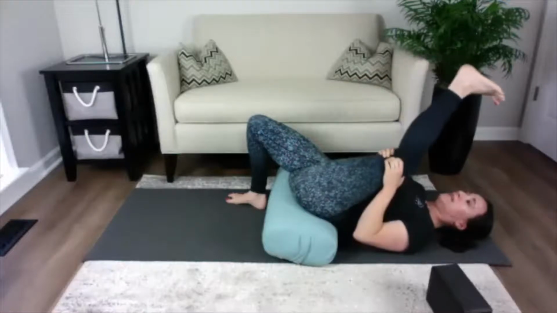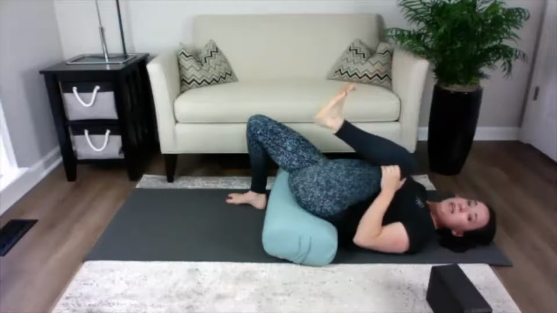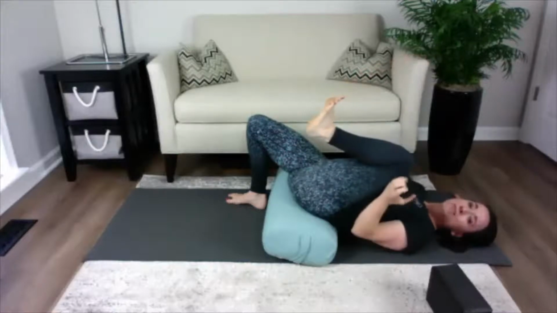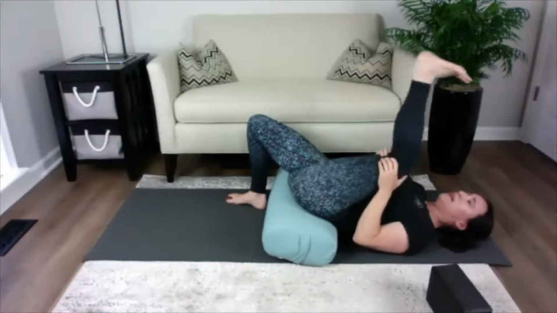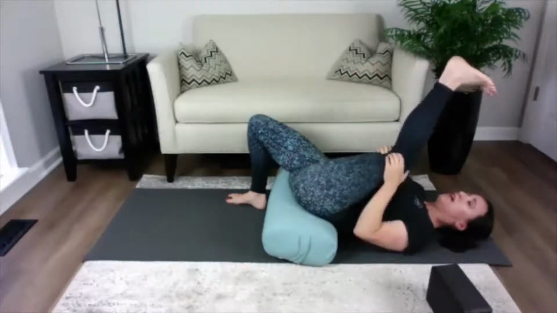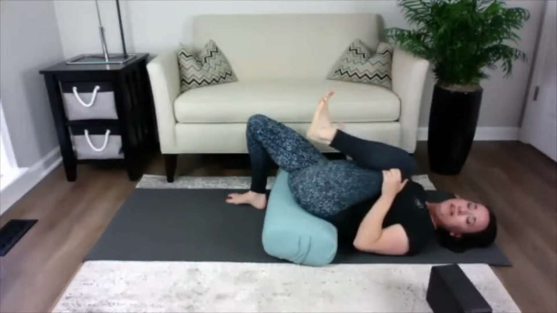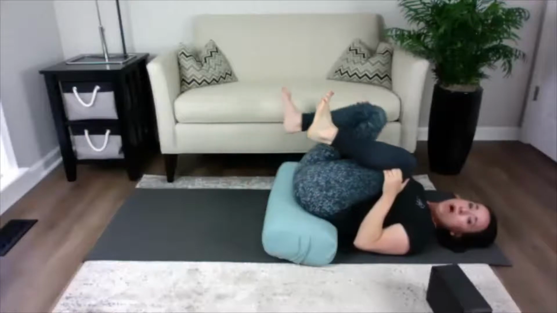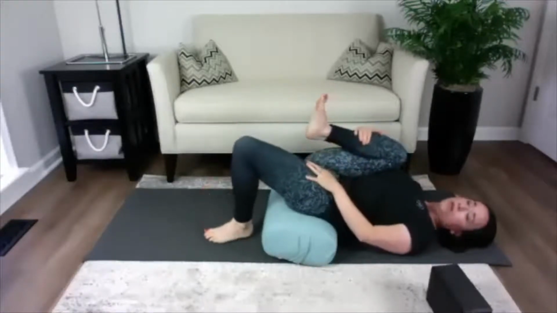Inhaling, lengthening the leg. Exhaling, bending it. Keeping the toes pointed the whole time to do a little bit of neural tension work at the same time as we're working through the hamstrings. Last time, inhaling, straightening through that left leg, and then as you exhale, bend it back to the chest. Take an inhale here, right knee comes up to the chest, exhale, left foot comes down towards the floor.